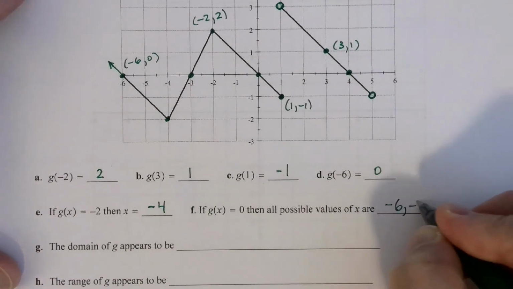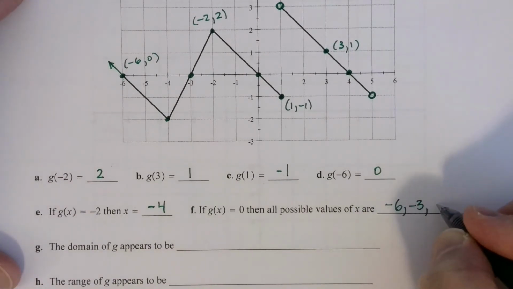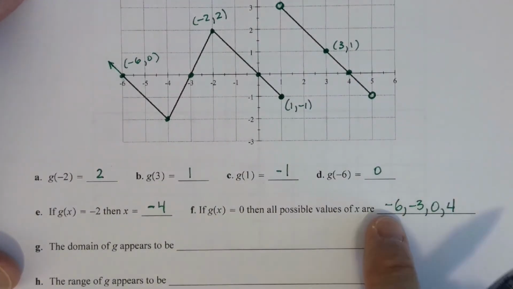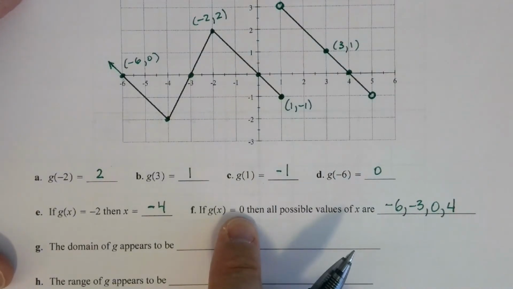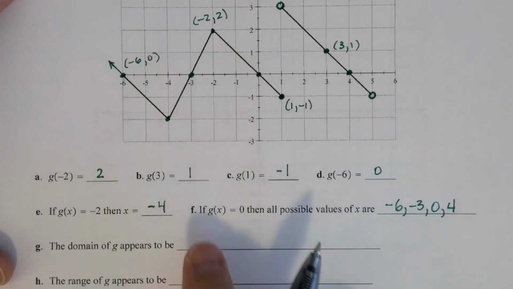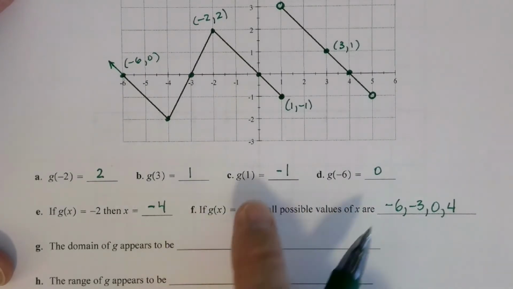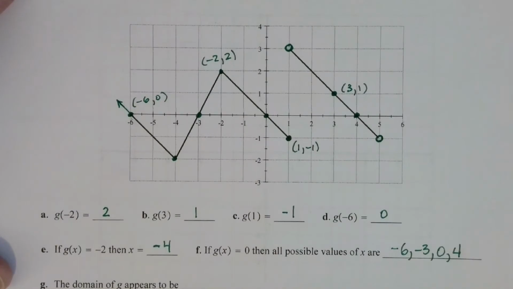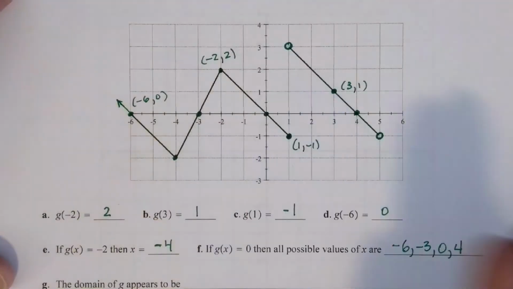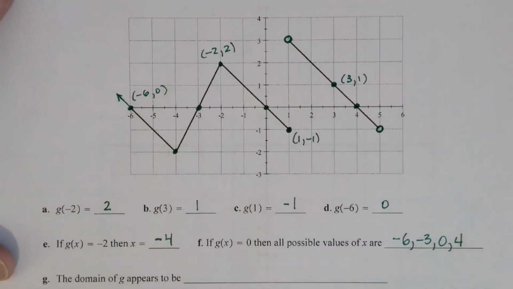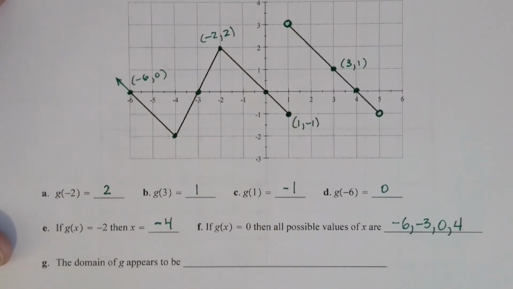Now, does this violate anything about one input having exactly one output? No. We have four inputs going to the same output. That's okay. They each are assigned to 0. And so when g of x is equal to 0, that corresponds to what we sometimes call the x-intercepts for the graph of the function. And we can also talk about the y-intercepts for the graph of the function. Of course, the y-intercept in this case is 0, 0.